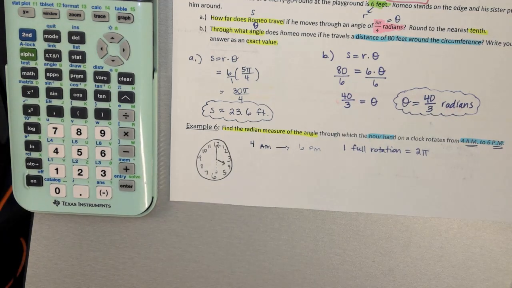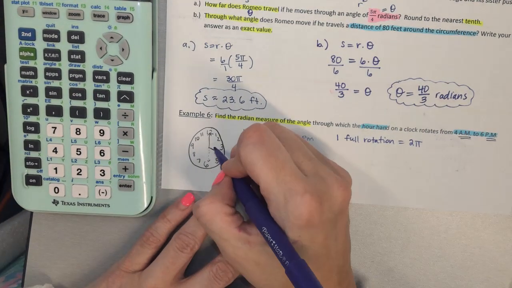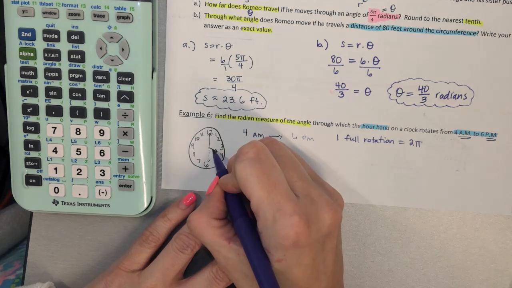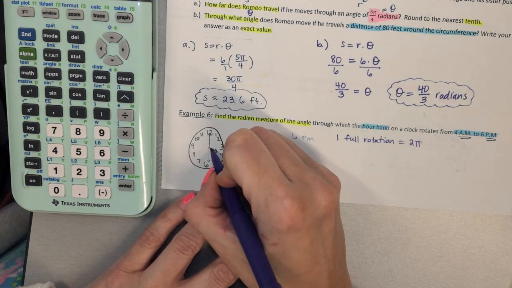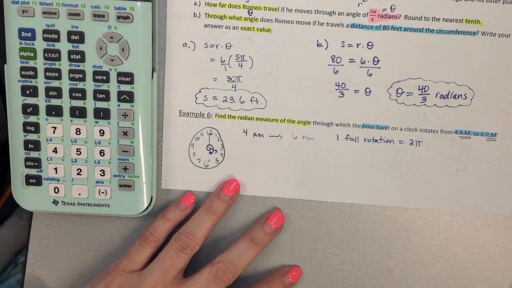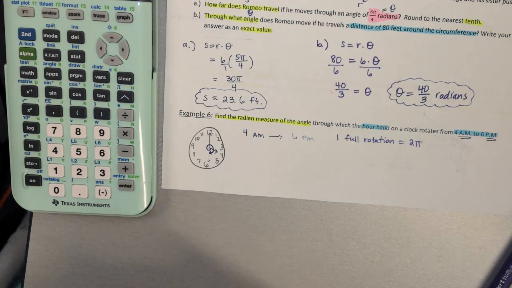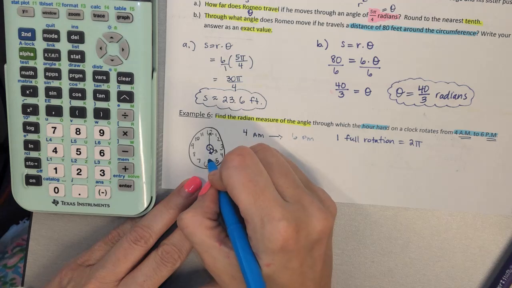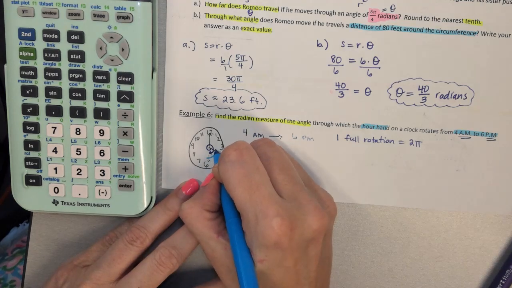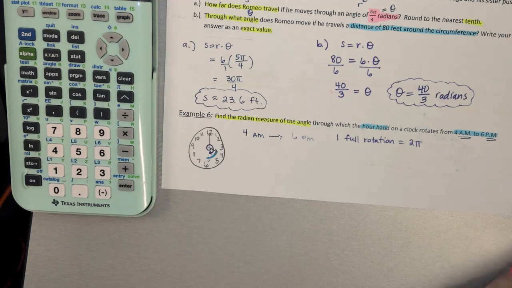So we're going to have a radian measure that's greater than 2 pi. So I know it goes all the way around, right? It's starting here. It goes all the way around and then ends up here. So this is the angle that I'm trying to find. So really what I have to find is the angle from the 4 to the 6. I have to find this angle here. Do you guys have any ideas?